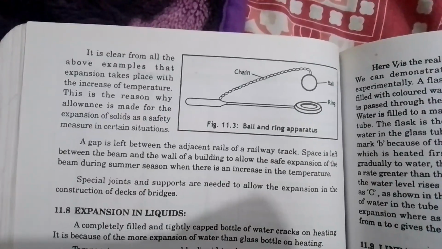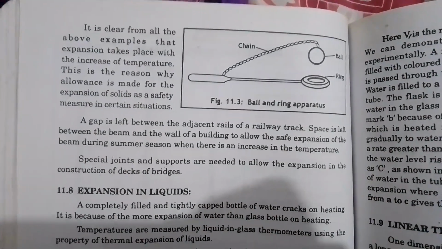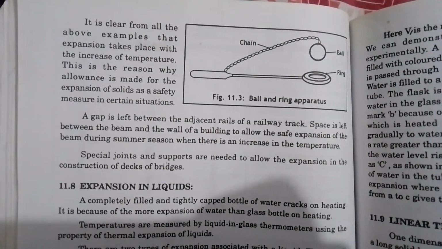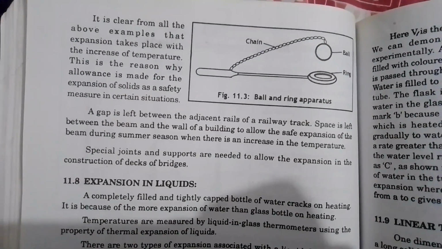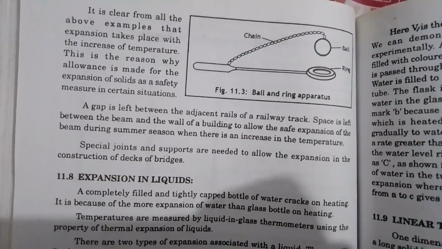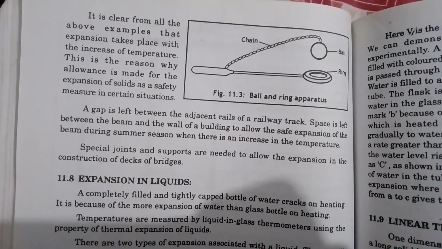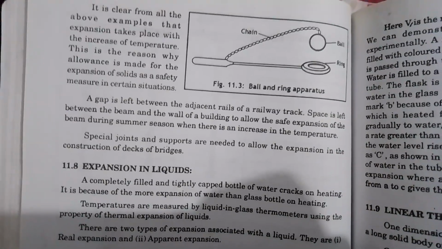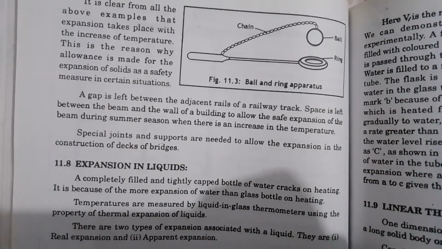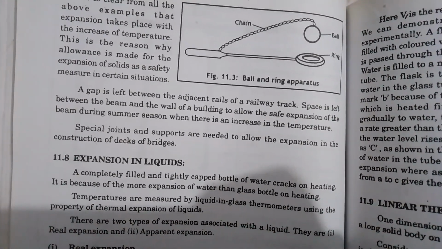This shows that the ball has expanded on heating. It is clear from all the above examples that expansion takes place with the increase of temperature. This is the reason why allowance is made for the expansion of solids as a safety measure in certain situations. A gap is left between the adjacent rails of a railway track.